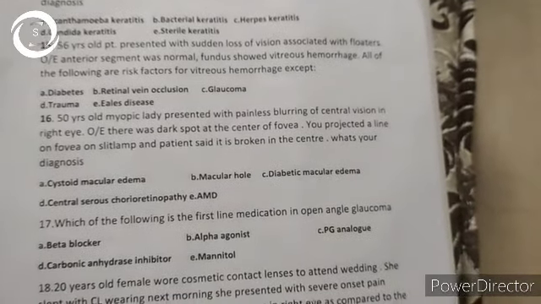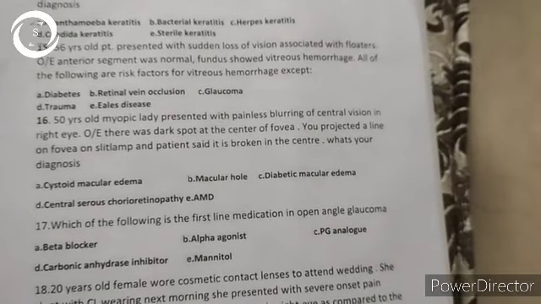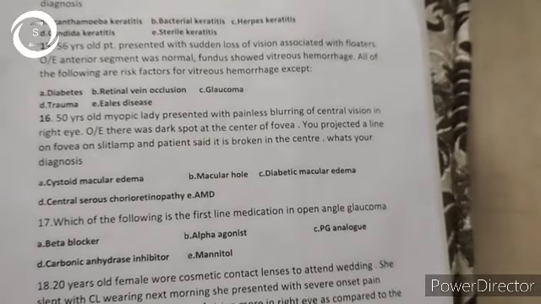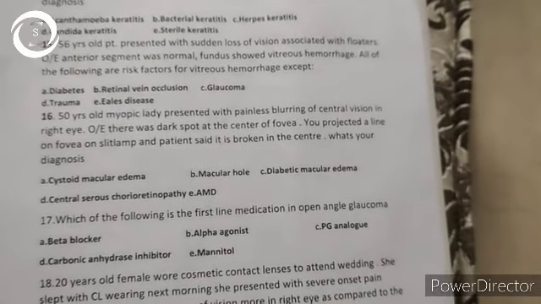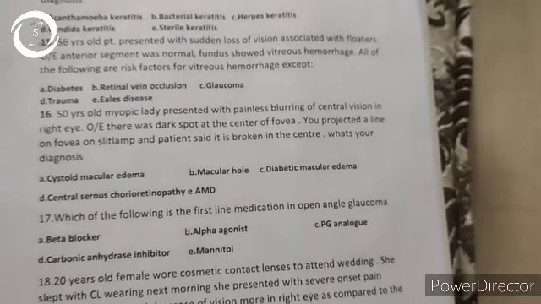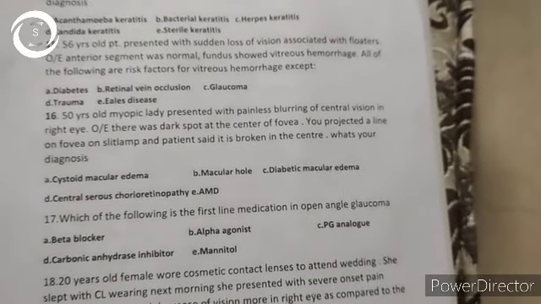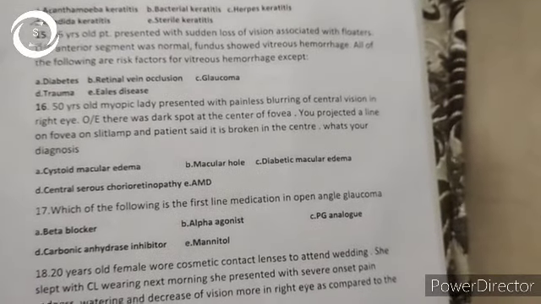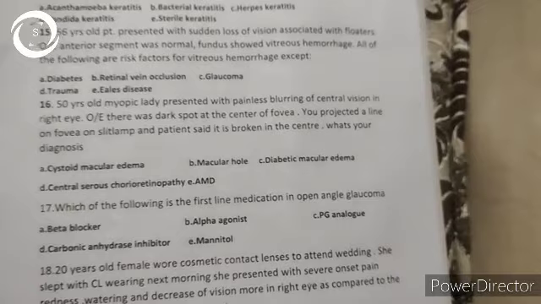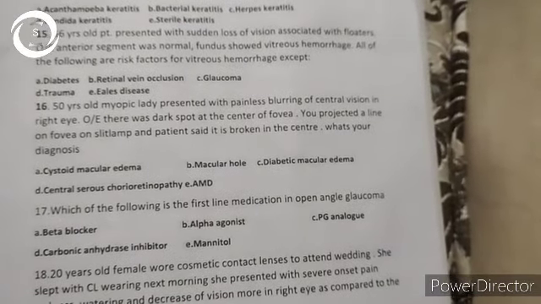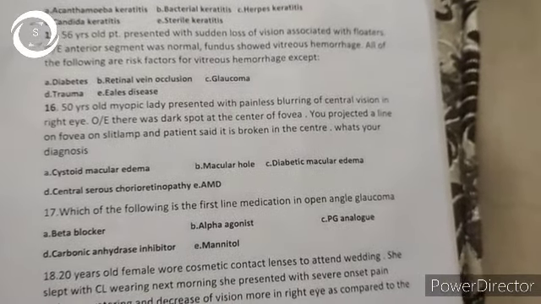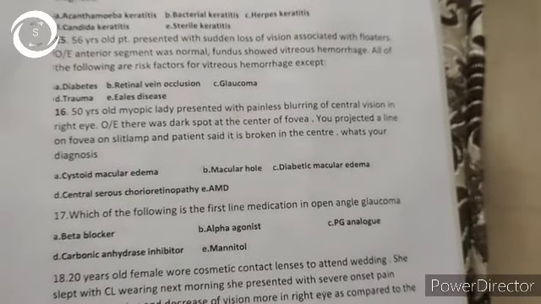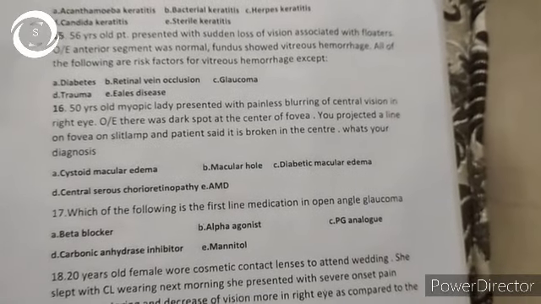Now in question 16, a 50 years old myopic lady presented with painless blurring of central vision in the right eye. There was a dark spot at the center of the fovea. Now you projected a line on the fovea on slit lamp, and the patient said it is broken in the center. Now it's a Watzke-Allen test. Watzke-Allen test is performed in a macular hole patient when there is a defect in the fovea. And one of the common causes of macular hole is myopia.